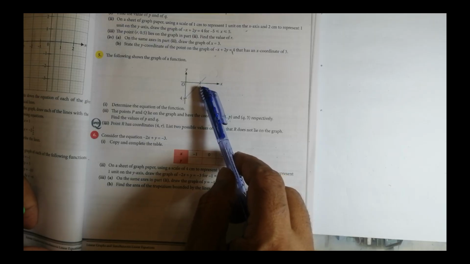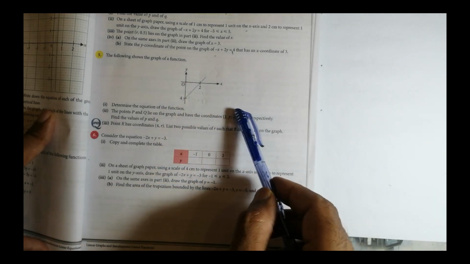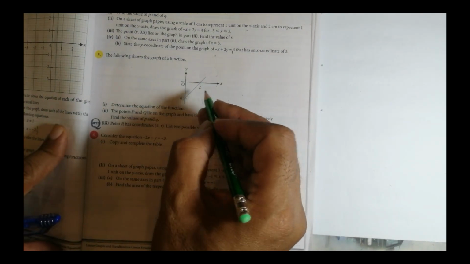Now question number 5, a graph is given. The following shows the graph of a function. Graph of a function means a function or a straight line or coordinate line, that is the same thing. So you can say that function means straight line. Determine the equation of the function. So here a straight line is given.